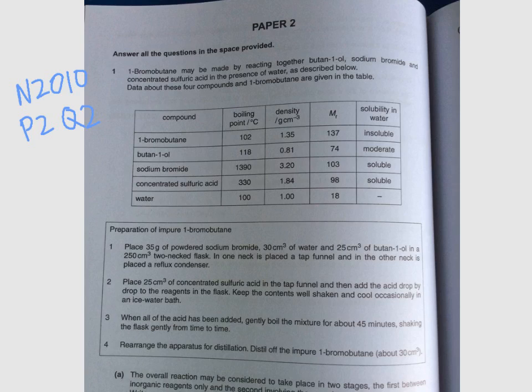For example, in this question, if you look at the first question stem, it says that 1-bromobutane can be made by reacting butan-1-ol, sodium bromide and conc. sulfuric acid. At one look at the first statement, you should already know what reaction is taking place. If you look at 1-bromobutane and butan-1-ol, you know that there is a conversion of the functional group from alcohol to alkyl bromide.